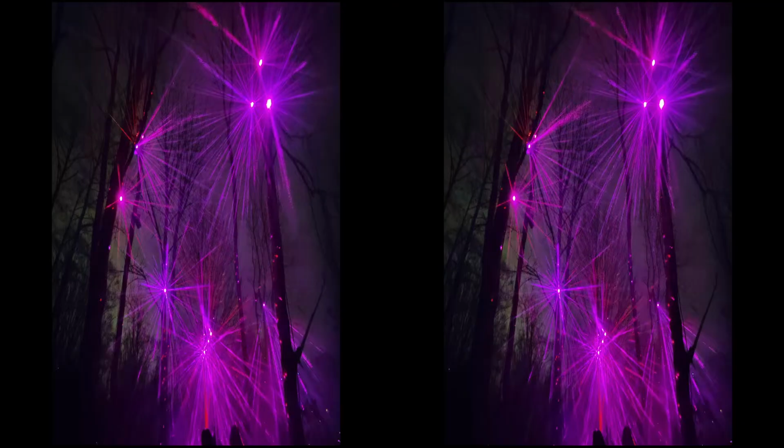This is a light show that was put on in Seattle over the holidays. And they have all these amazing spaces you walk through. And this one was absolutely perfect for 3D because it's coming right at you.